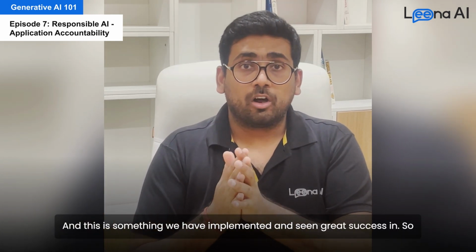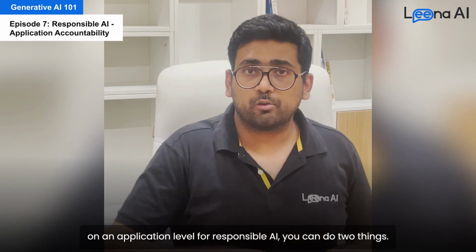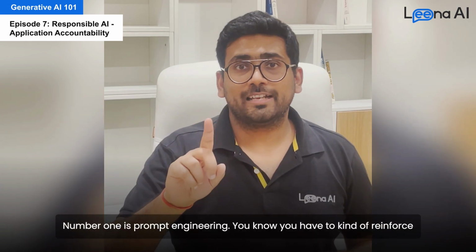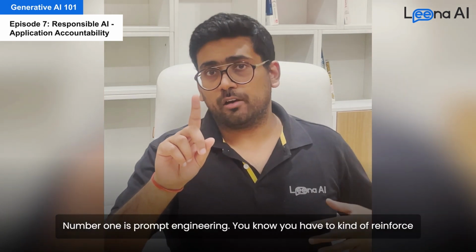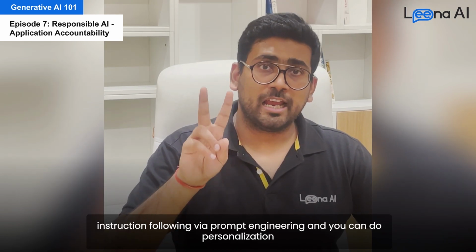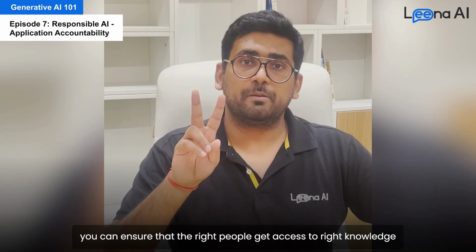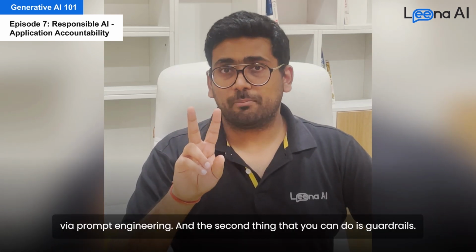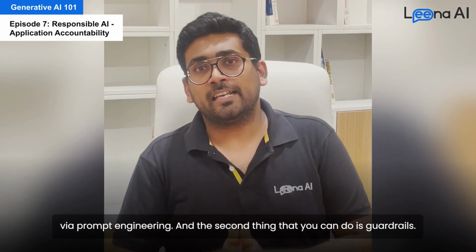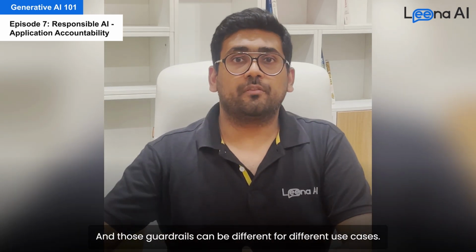So again, to summarize, on an application level for responsible AI, we do two things. Number one is prompt engineering. You have to reinforce instruction following via prompt engineering, and you can do personalization, or ensure that the right people get access to the right knowledge via prompt engineering. The second thing that you can do is guardrails, and those guardrails can be different for different use cases.